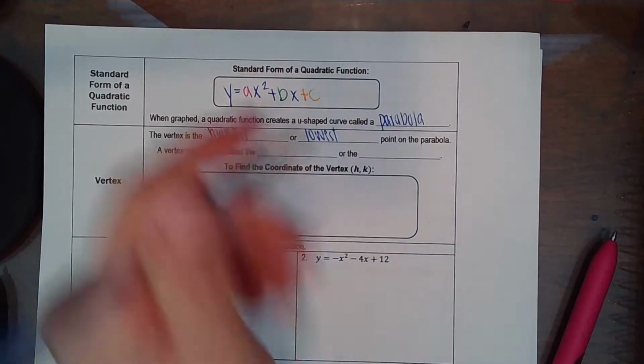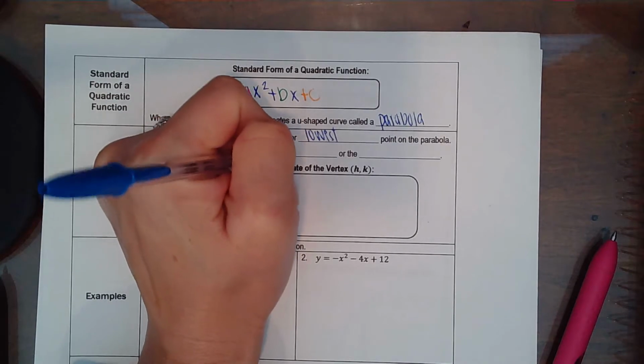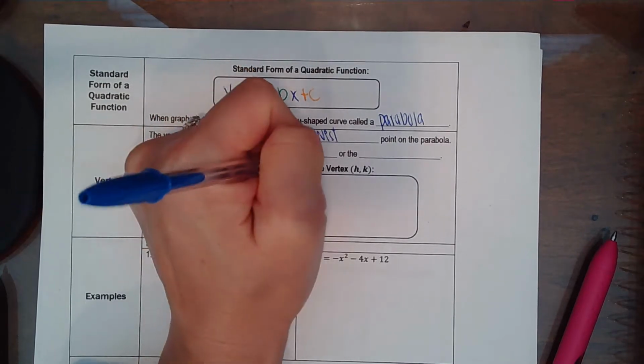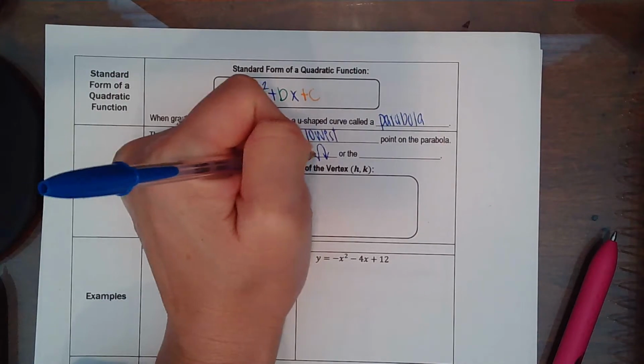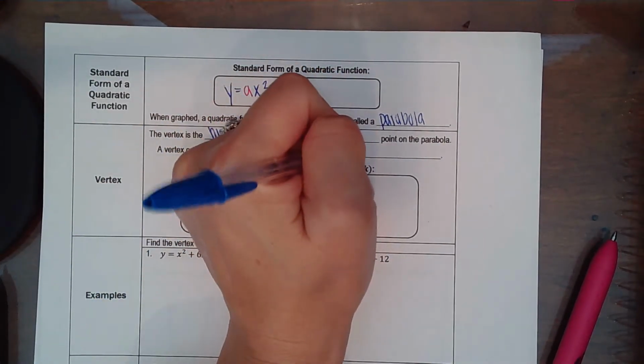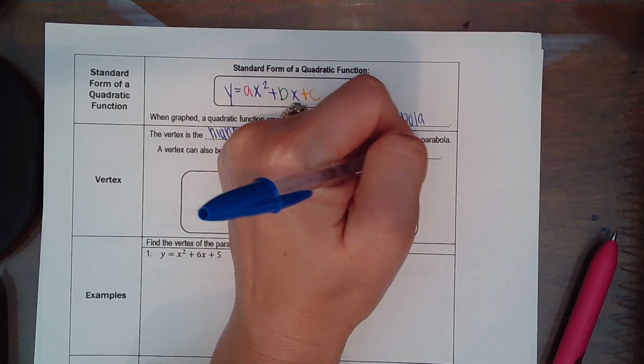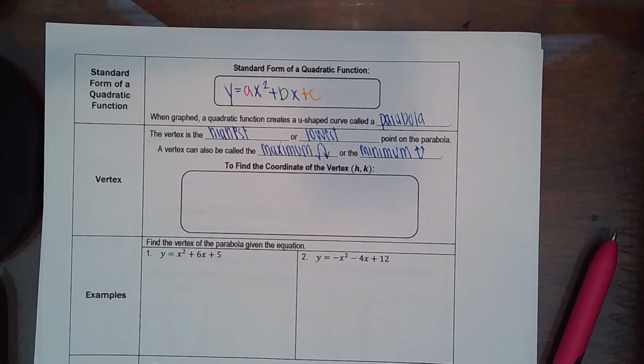The vertex can also be called the maximum, in which it would kind of make an upside down U, or the minimum, in which it would kind of make a smiley face.